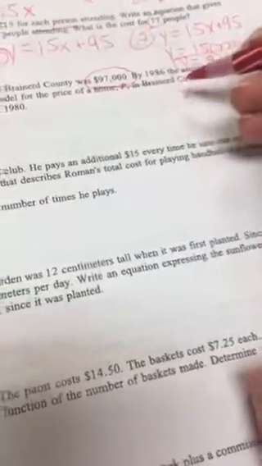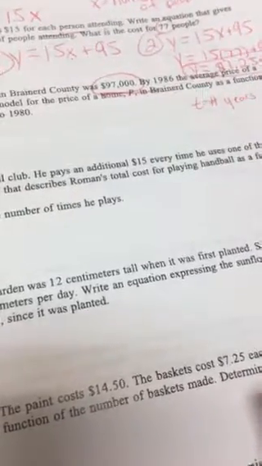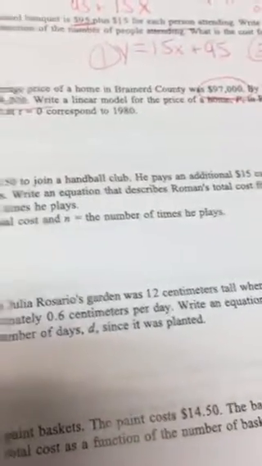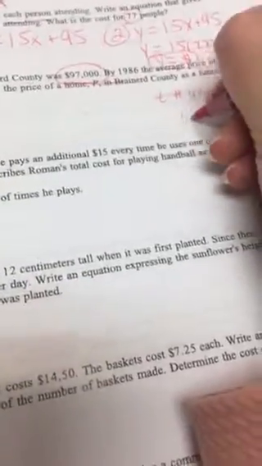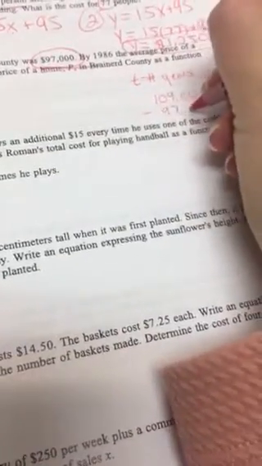I want to know how much the price changes each year. I'm not given that in the problem, so what I have to do is take the 2 prices they give me and subtract.